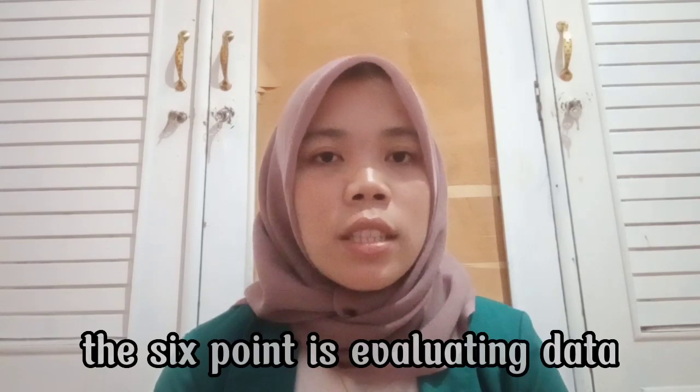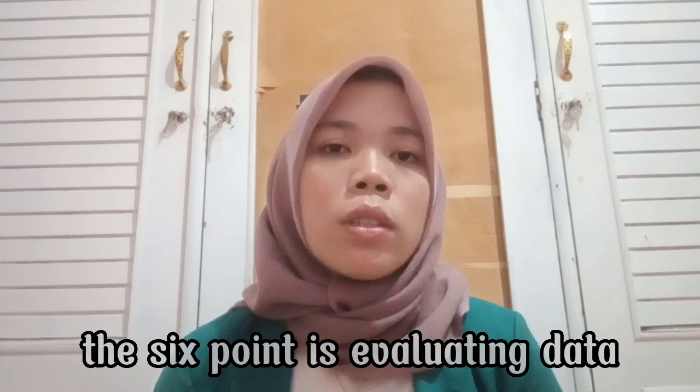And the last is 6. The sixth point is to evaluate the data. The result of data evaluation in this study indicates that the use of Dora the Explorer film media is effective in increasing children's vocabulary. This is known by comparing the average pre-test score and the average post-test score.